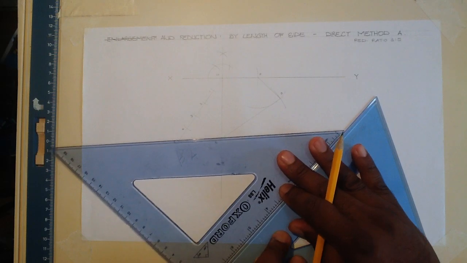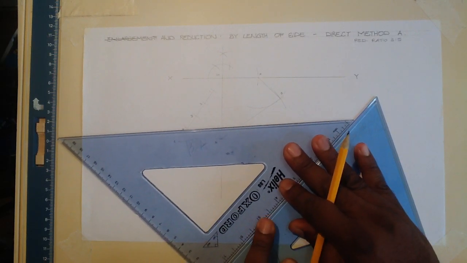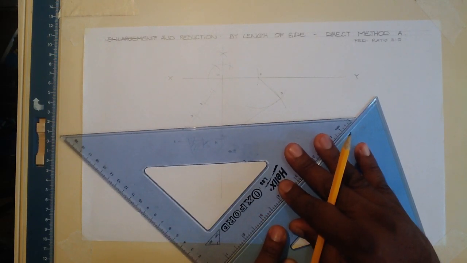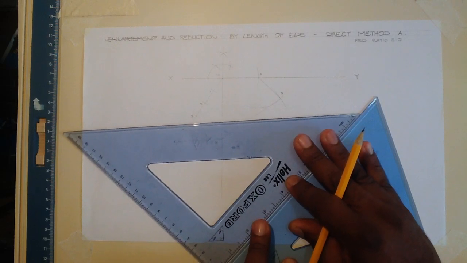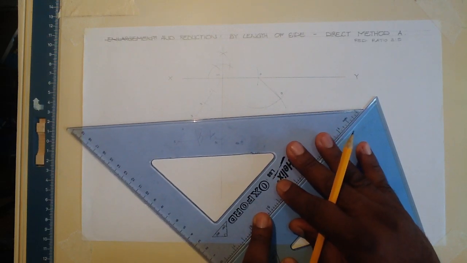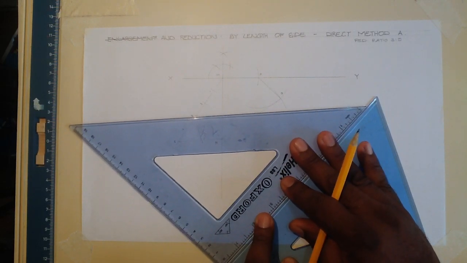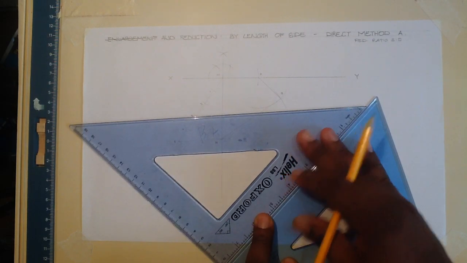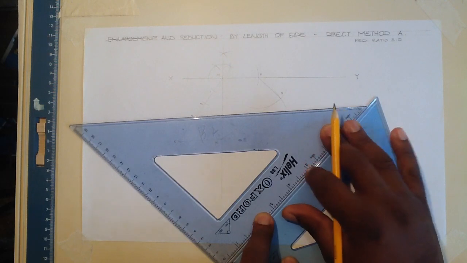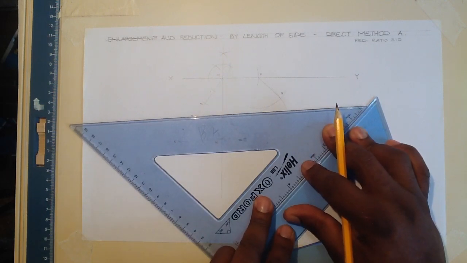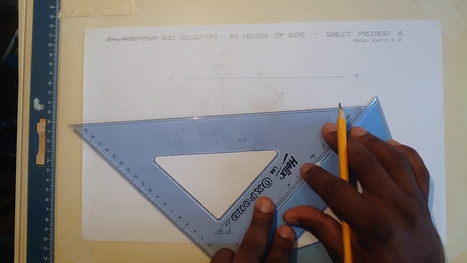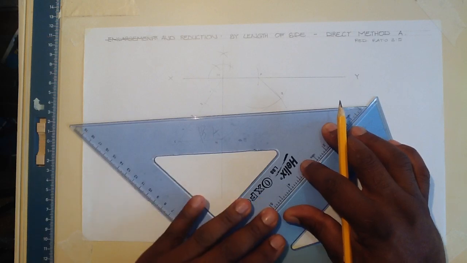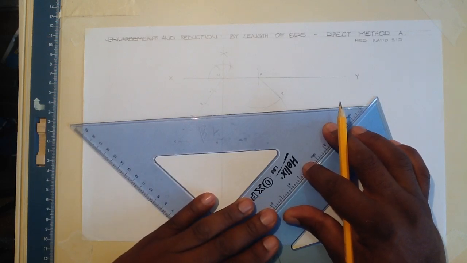We're going to slide our set square until we get to point 3. Remember, our ratio is 3:5. And so I'm going to be very careful because you don't want to mess up your accuracy at this point.